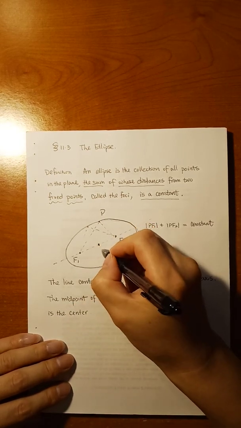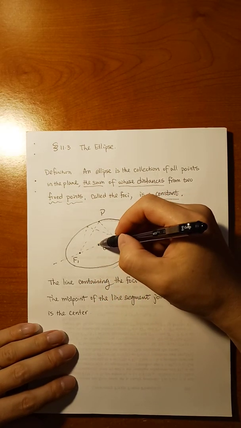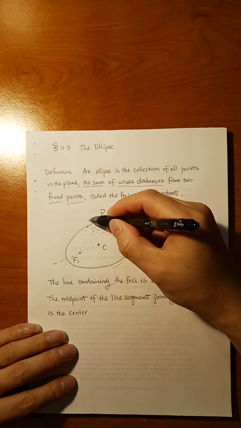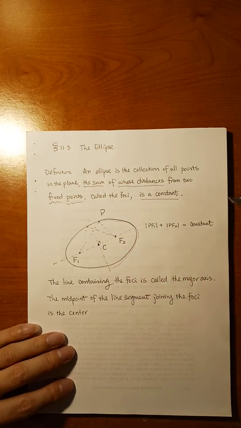So here is the center C. And at the center, you can draw the perpendicular line. This is the right angle.